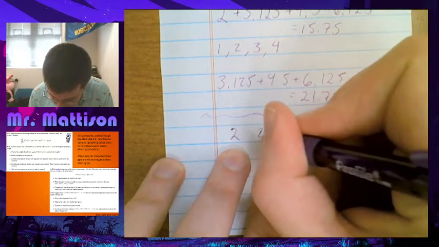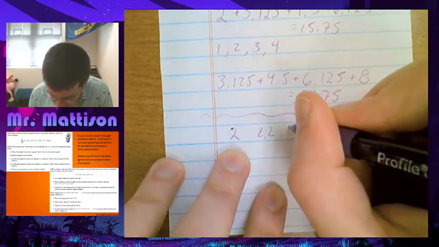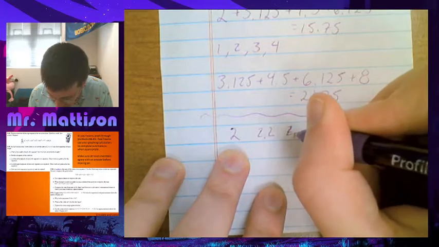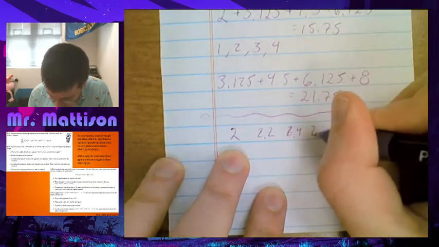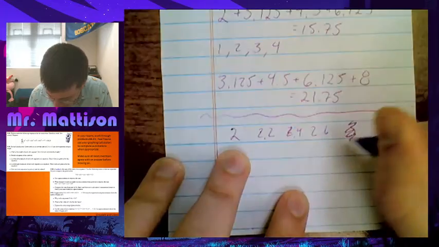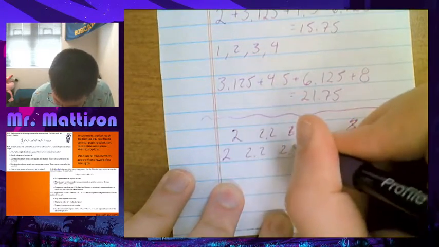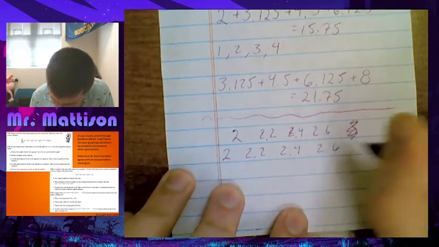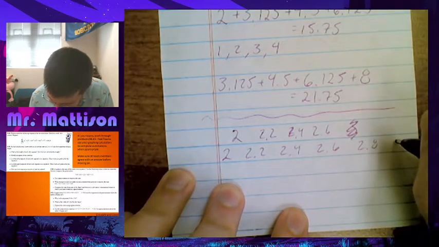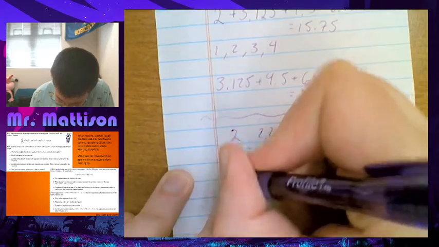So here is 2.2, 2.4, 2.6, 2.8, and 3, right?